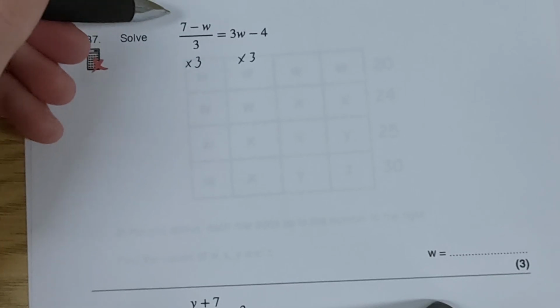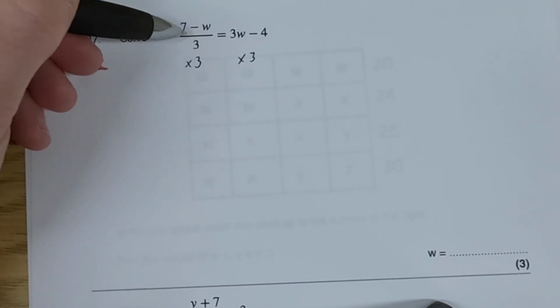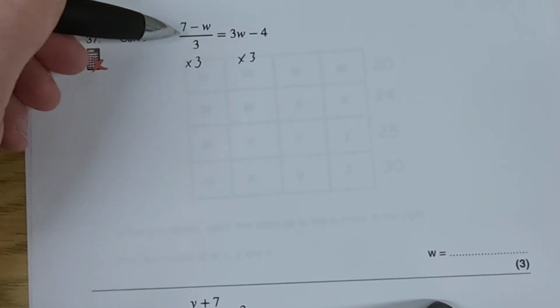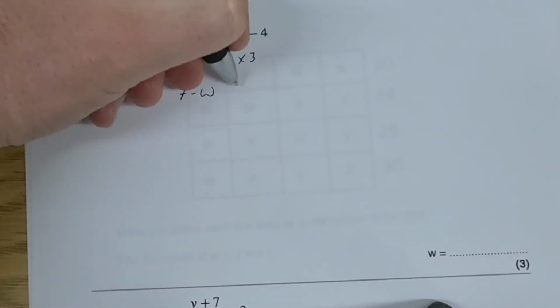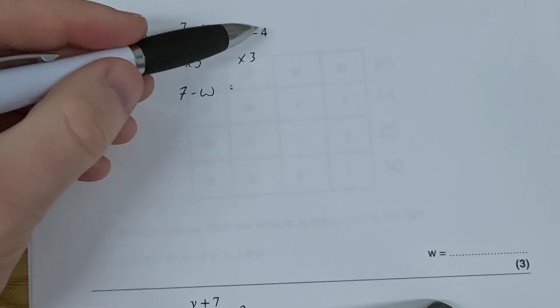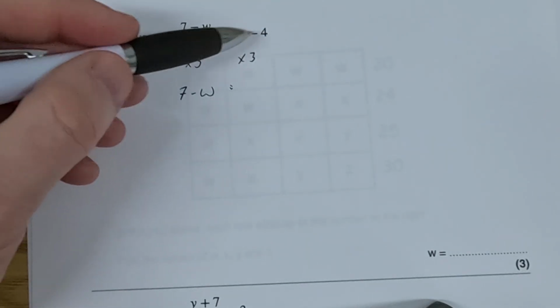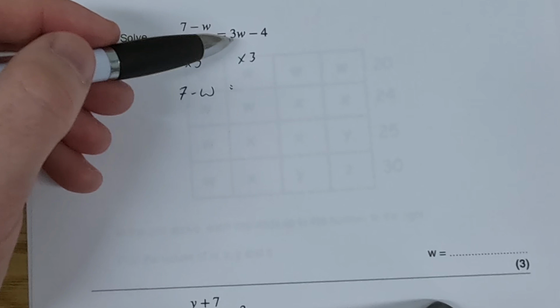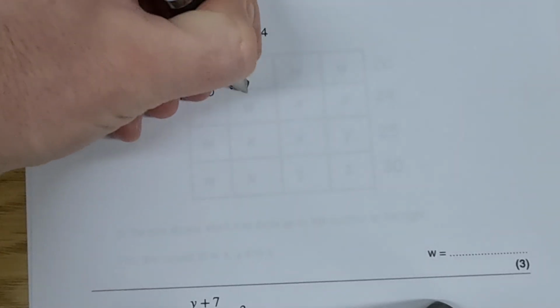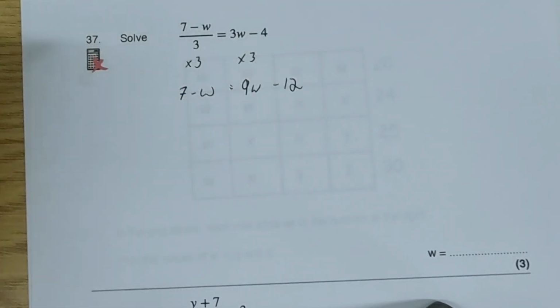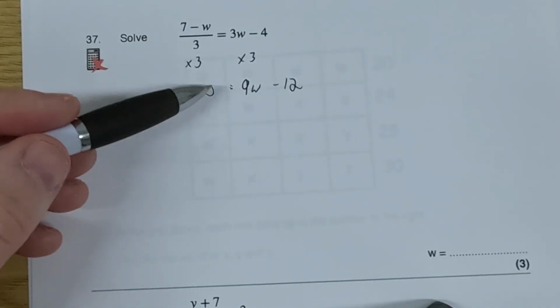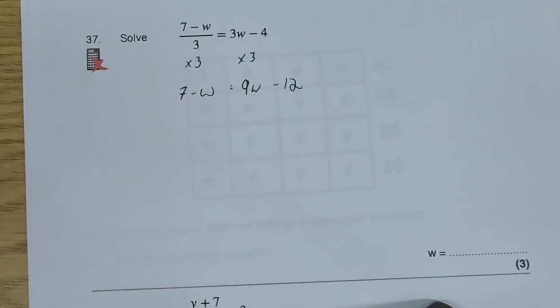So on the left-hand side we had 7 minus w all divided by 3. We're timesing by 3 to get rid of the divide by 3. So we're just going to be left with what's on the numerator, which is 7 minus w. On the right-hand side we have 3w minus 4. We're timesing by 3, so we're going to times both of those things by 3. 3w times 3 is 9w, and then minus 4 times 3 would be minus 12. So we've now got 7 minus w equals 9w minus 12.